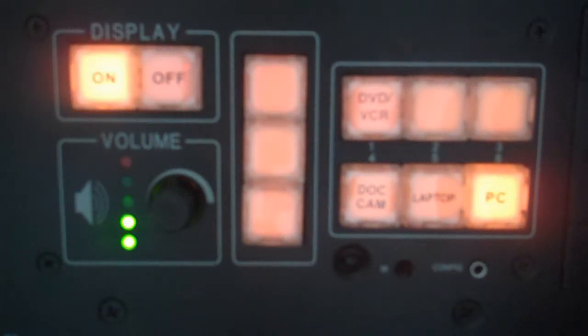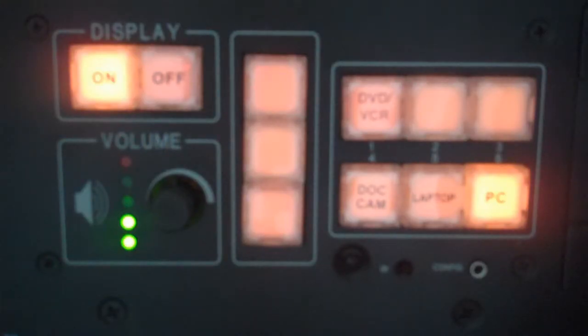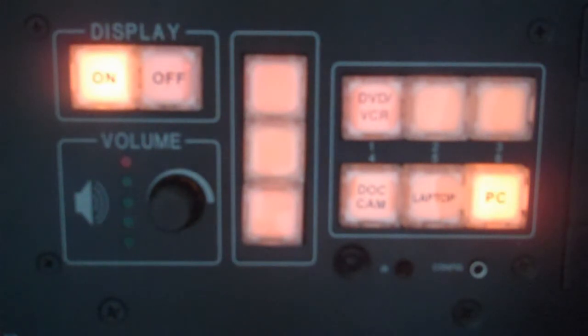Adjusting the volume in the classroom is easy using the volume control knob on the switcher. The volume control knob can be turned left or counterclockwise to turn the volume all the way down. When you see the bottom light blinking, that means you have muted the audio.